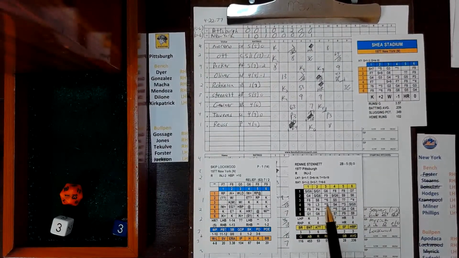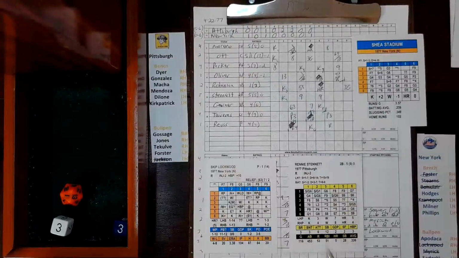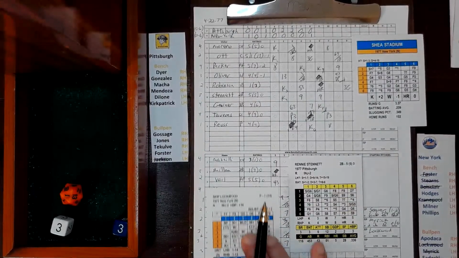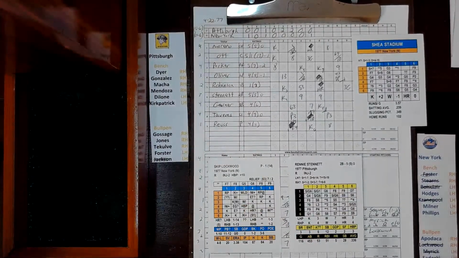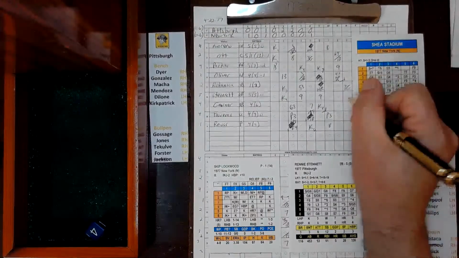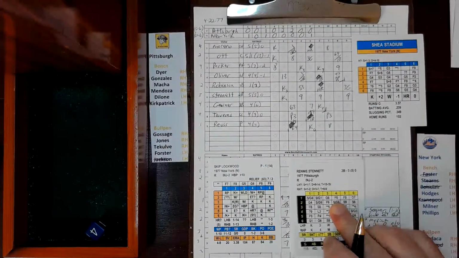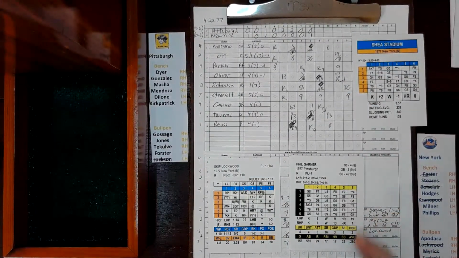3-3, and that's a star 6, fly to right. Again, Parker is a 5. I'm sorry, not Parker. Right fielder Vale is a 5. And he makes the play. 2 down. Nice to have a 5 range outfielder, that's for sure.